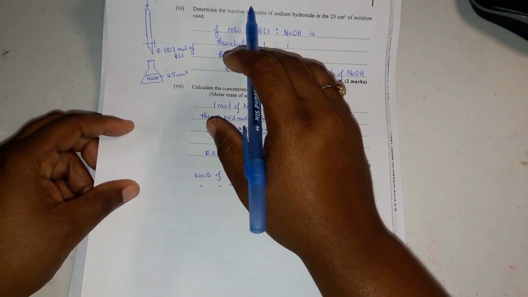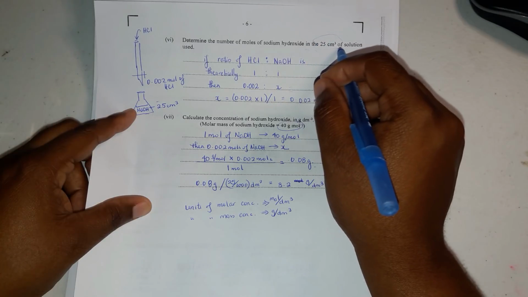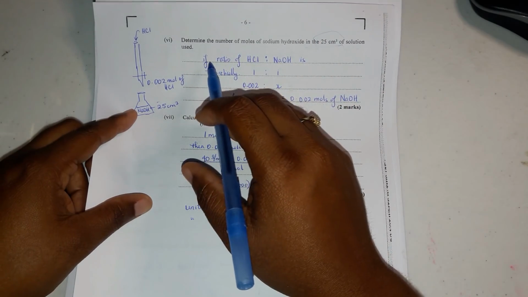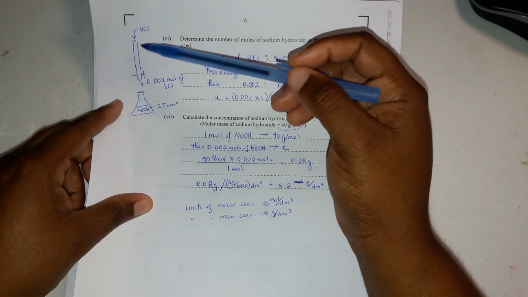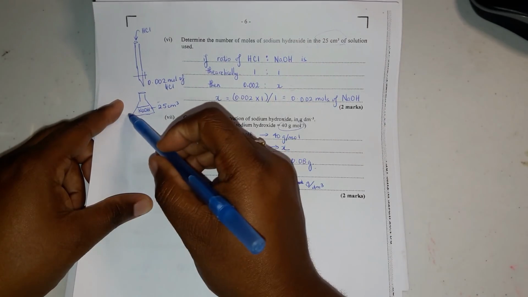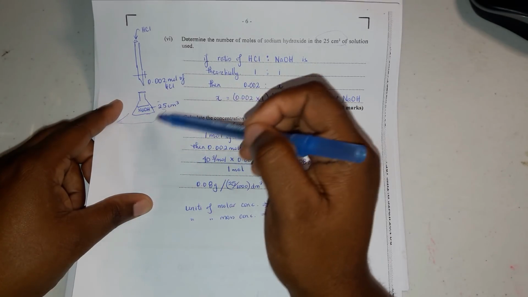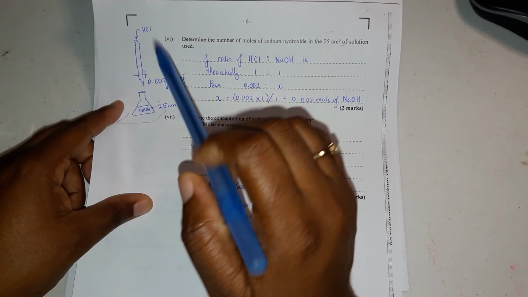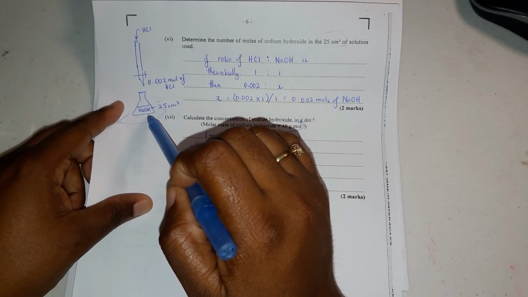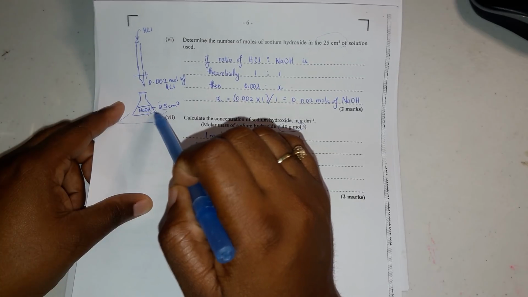Then it says determine the number of moles of sodium hydroxide in the 25 centimeter cube of solution used. So if you know how to do a titration, you have the burette, then you have the conical flask, and then you have something like a white tile underneath here just to give you distinct color changes, once the indicator is in here. And we know that we use 25 ml of NaOH.